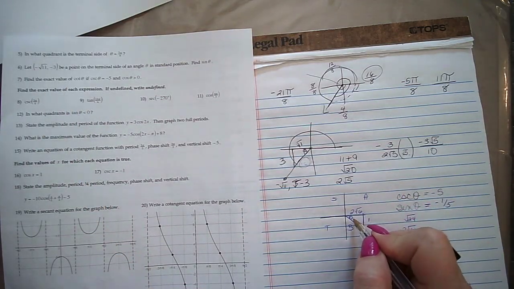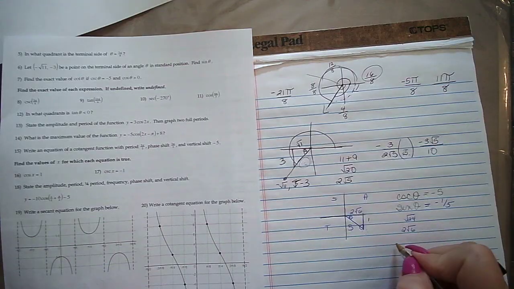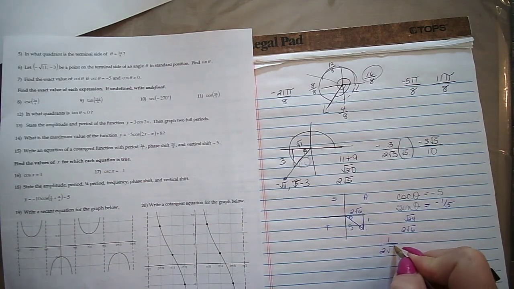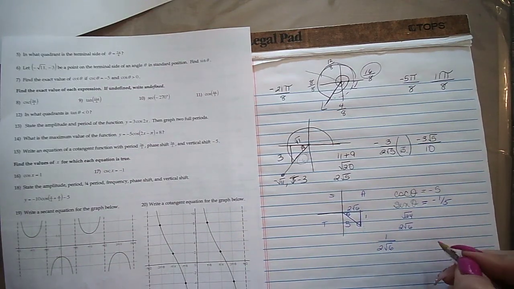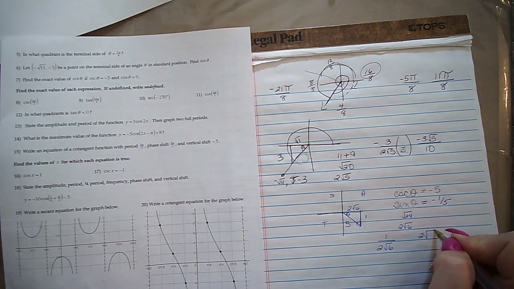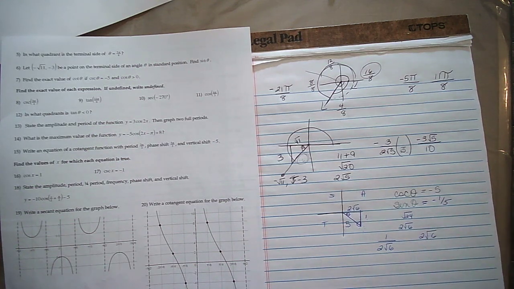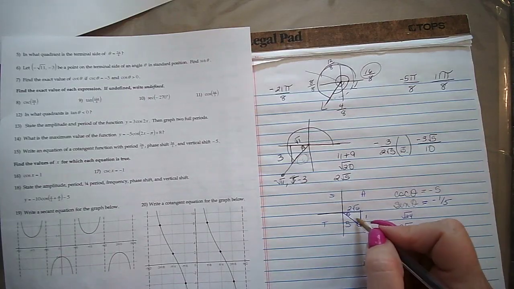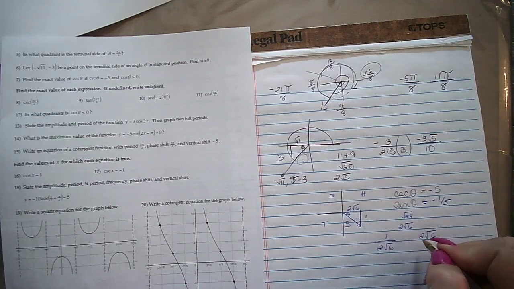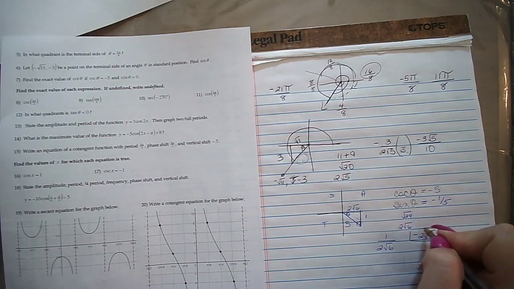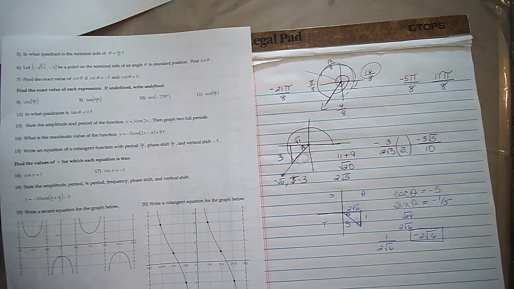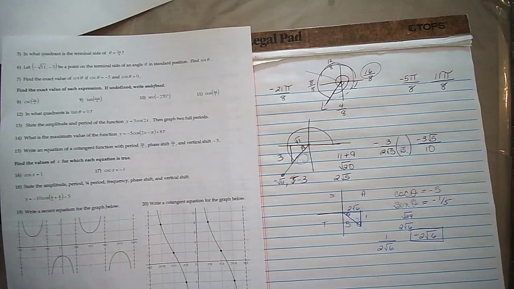So my tangent is 1 over 2 radical 6, so I have to flip that to get 2 radical 6 over 1. And it's in quadrant 4, so it is negative. I think there's actually a mistake on the answer key, because that's not what I got when I did it. I got negative 2 radical 6.